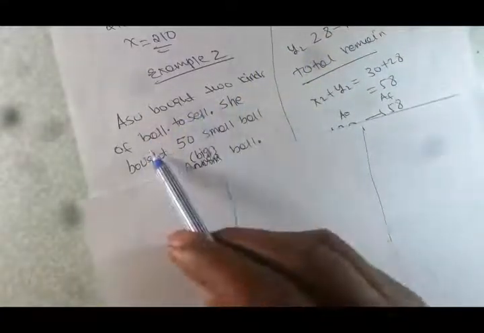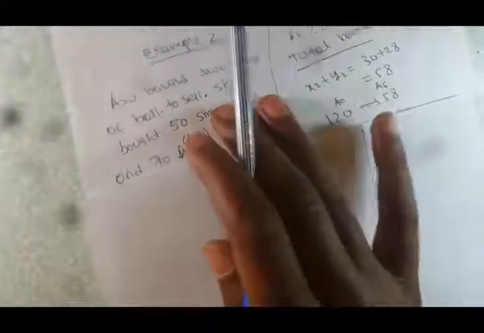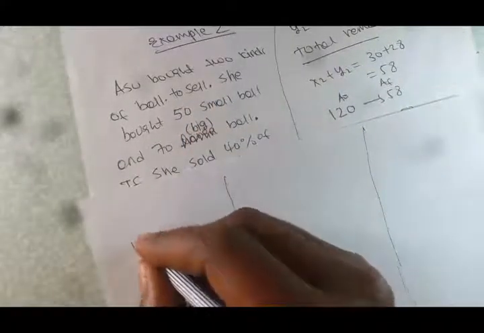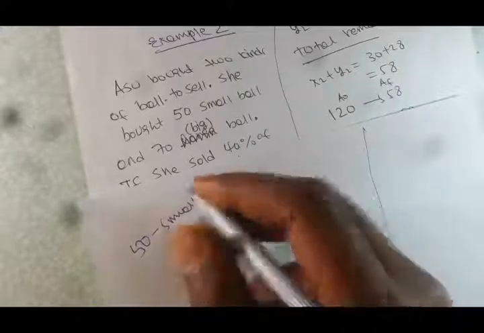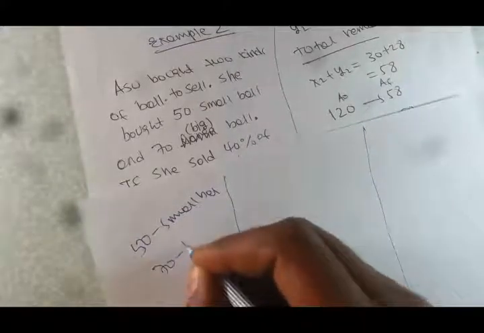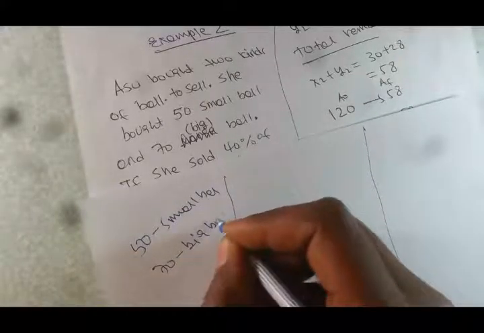And example 2 says that Asu bought two kinds of ball to sell. She bought 15 what? Small ball, and she bought 70 what ball? Big ball.